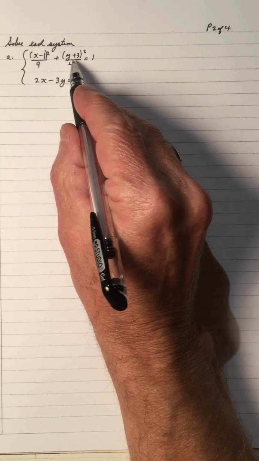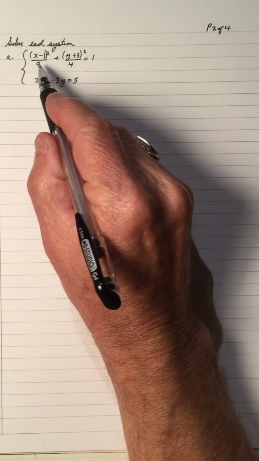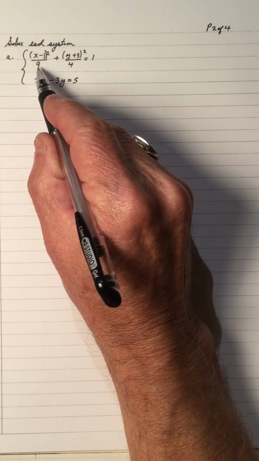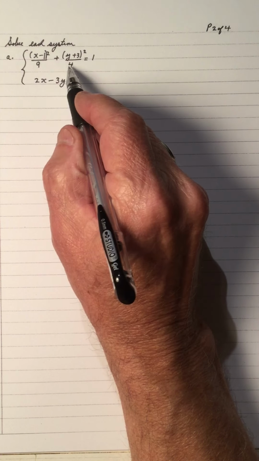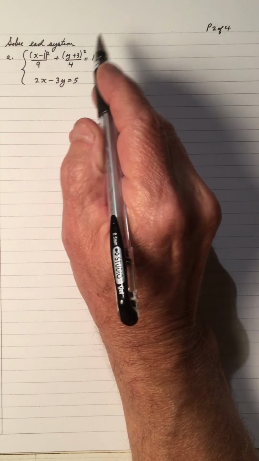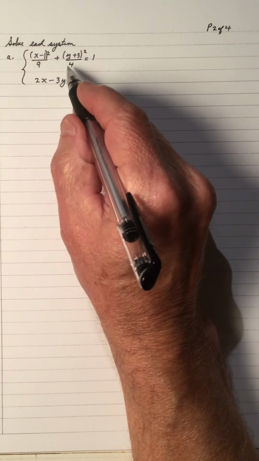Solve each system. Let's solve this system. This is the equation of an ellipse, which is x squared, y squared with a plus sign, and it has a horizontal stretch of 3 and a vertical stretch of 2, because the square root of 9 is 3 and the square root of 4 is 2. And we have a line, so we're trying to find the intersection of this line with this ellipse.